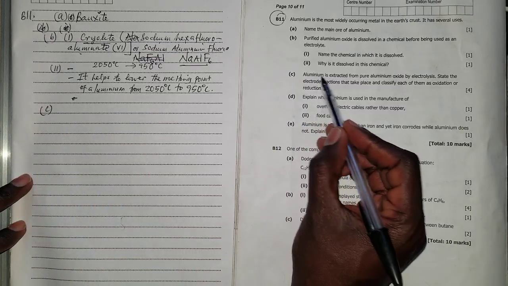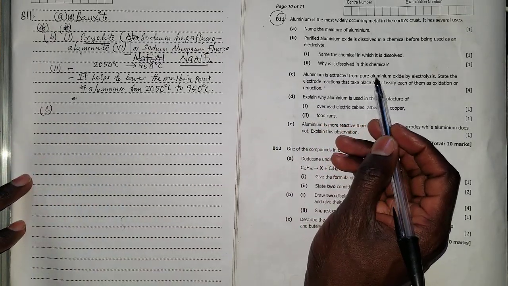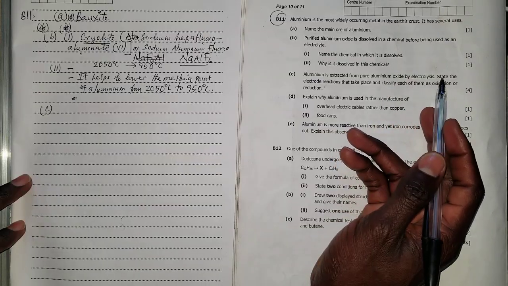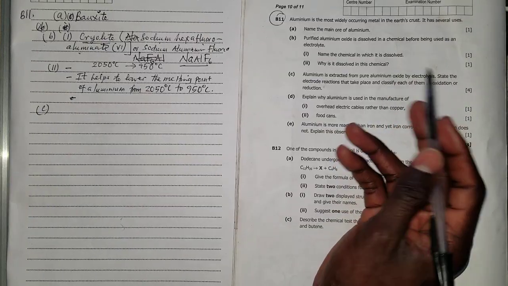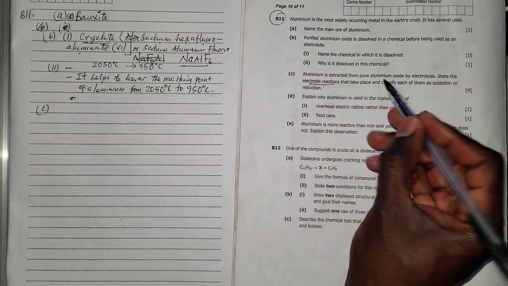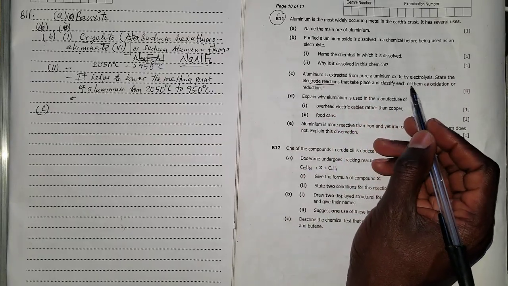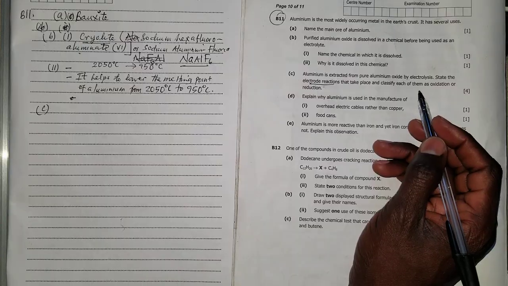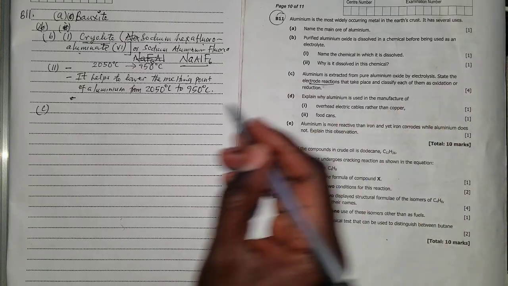Then C says that aluminium is extracted from pure aluminium oxide by electrolysis. Then the question says state the electrode reactions that take place and classify each of them as oxidation or reduction. So that is what they want us to do.